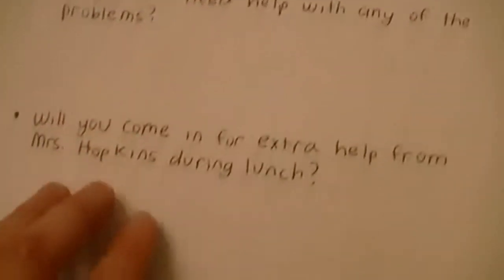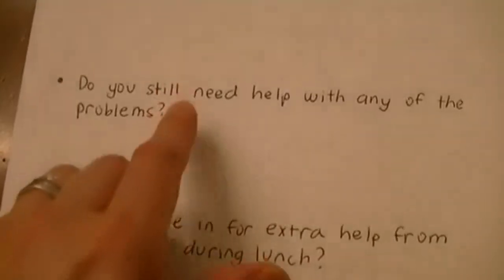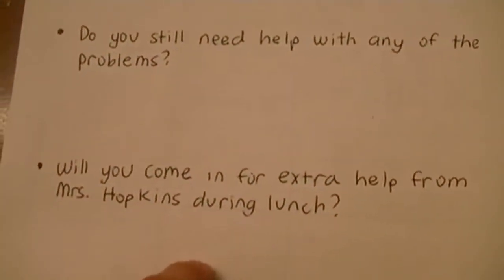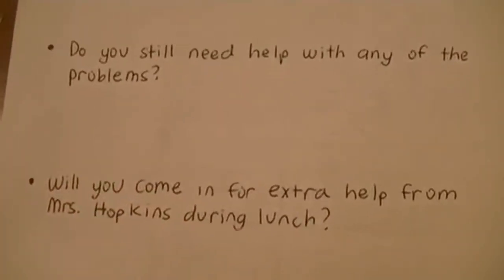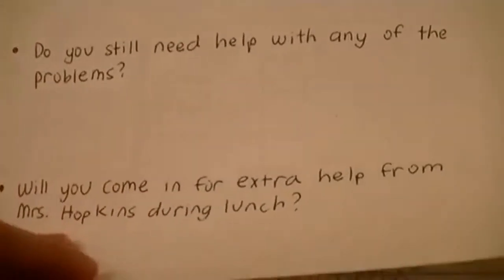Yes or no? And will you come in for extra help from Mrs. Hopkins during lunch? So if you tell me you still need help, yes, but you won't come in, that's kind of your fault, okay? Because if you need more one-on-one time to work on this specifically, I can't really take up entire class time just to help one person. All right? Okay, so do what you need to do and advocate for yourself.